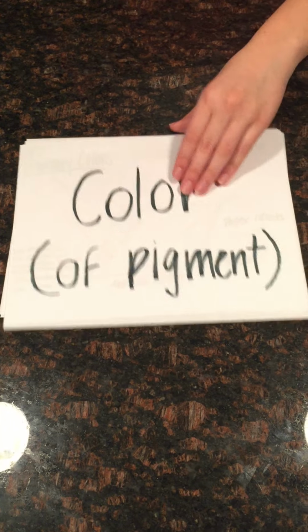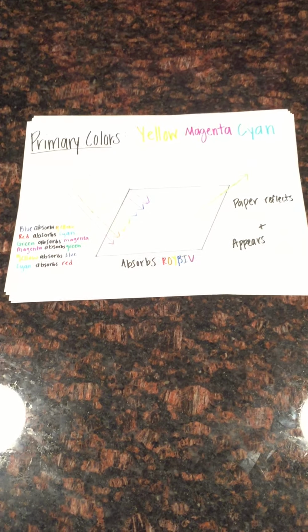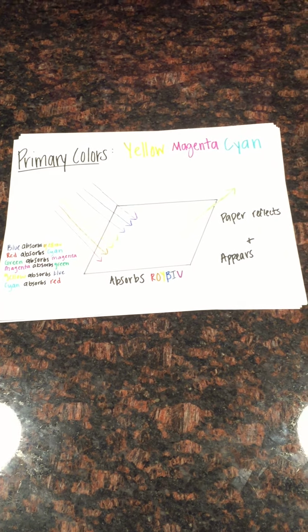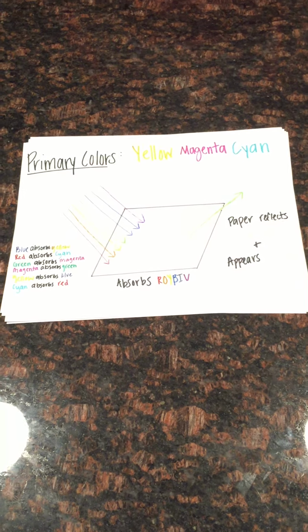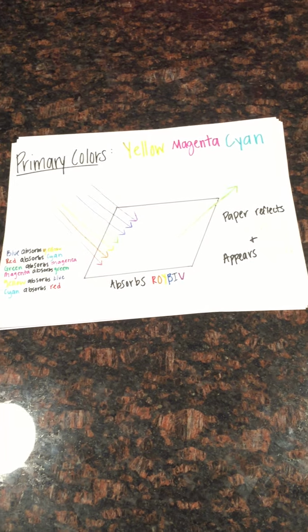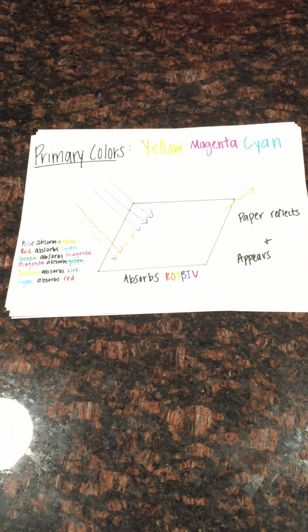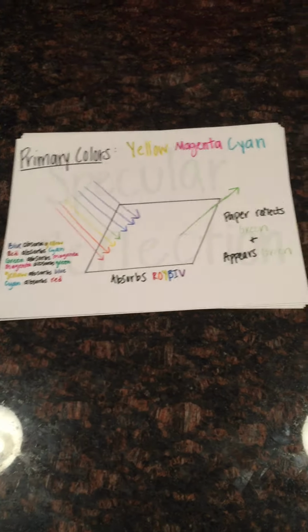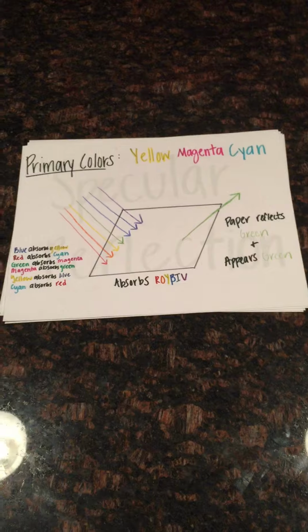Color of pigment. The primary colors of pigment are cyan, magenta, and yellow. The primary colors of pigment combined result in a white pigment. The color of pigment depends on a surface's ability to absorb these colors of light. If a surface absorbs all of the colors of light, it has a black pigment.